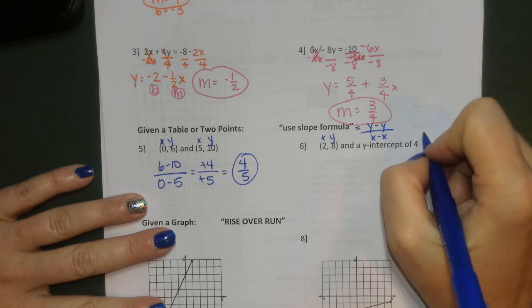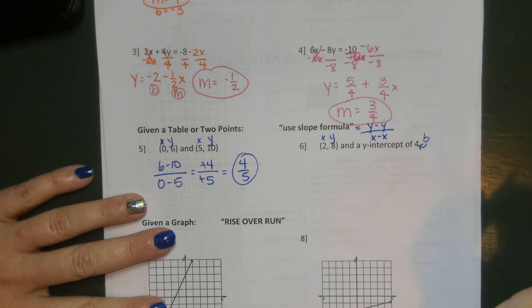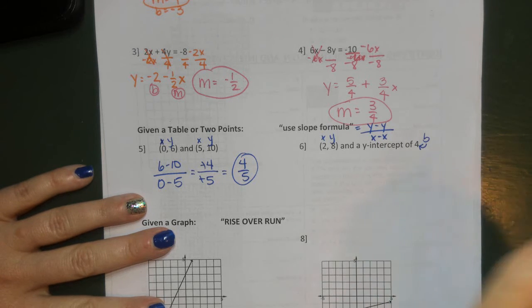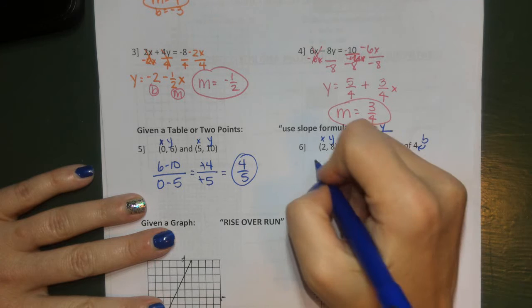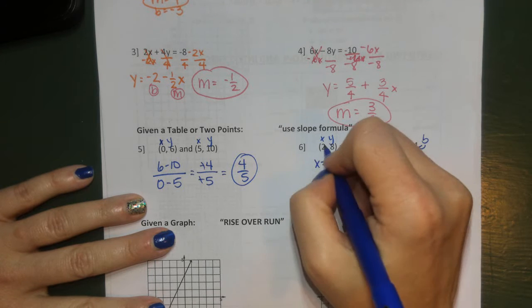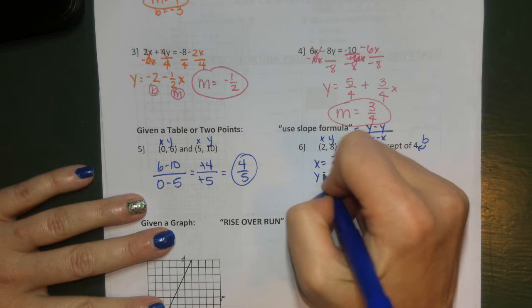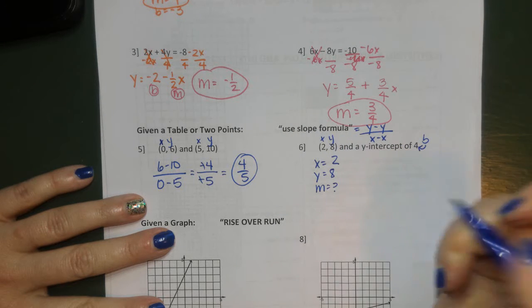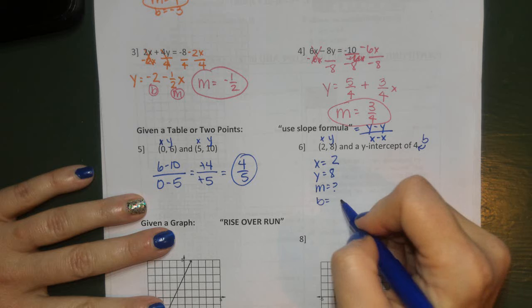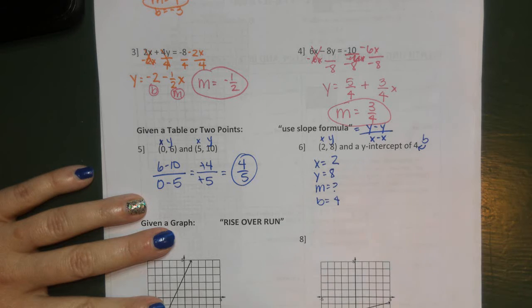So that's going to be our B right there, 4. Okay, so now what we have to figure out is we have to put in what we know. We know our x is 2. That's what it says there in that point. We know our y is 8. We don't know the m, but we do know the b. The b is 4. Okay.